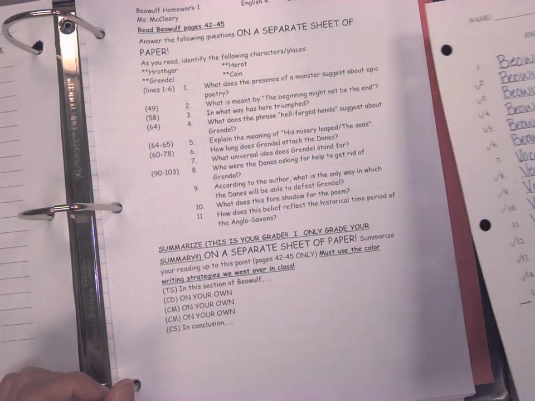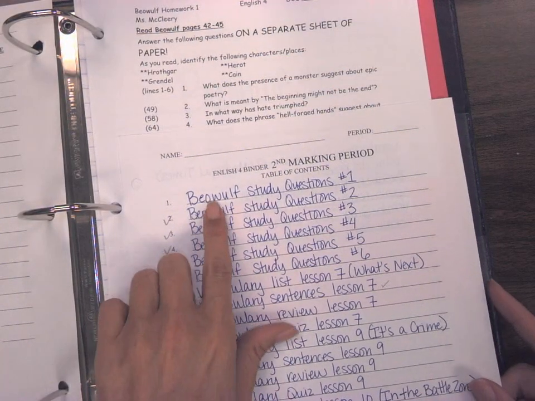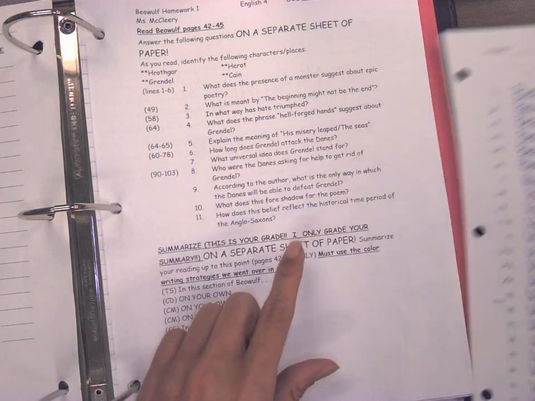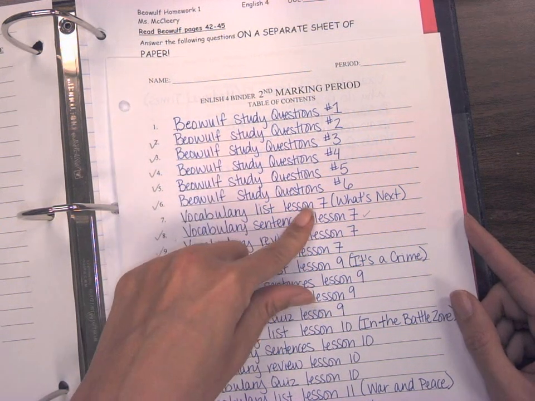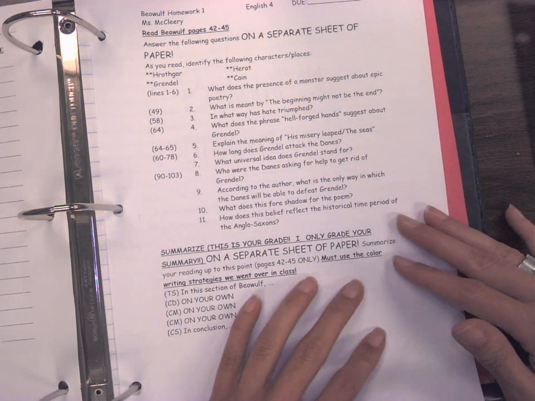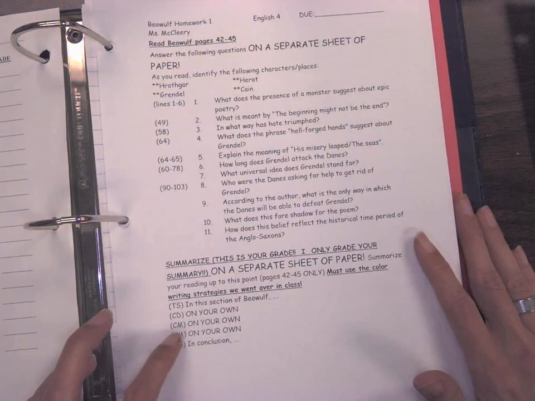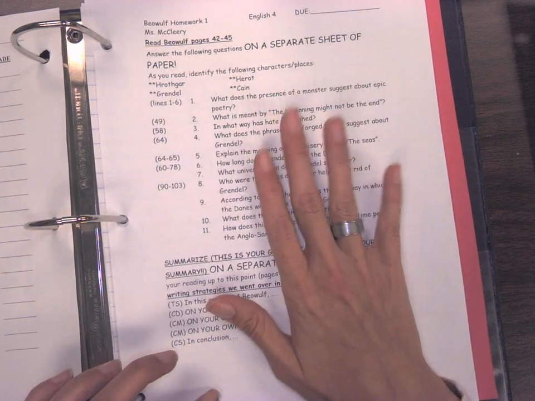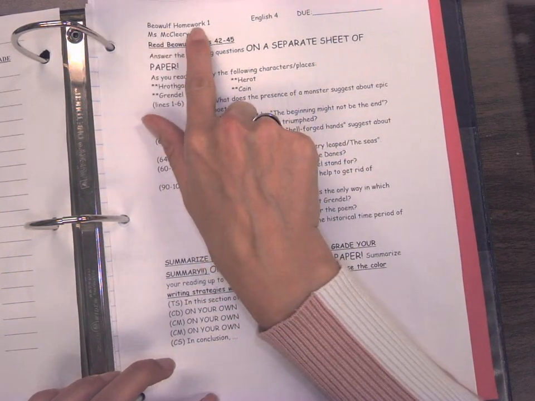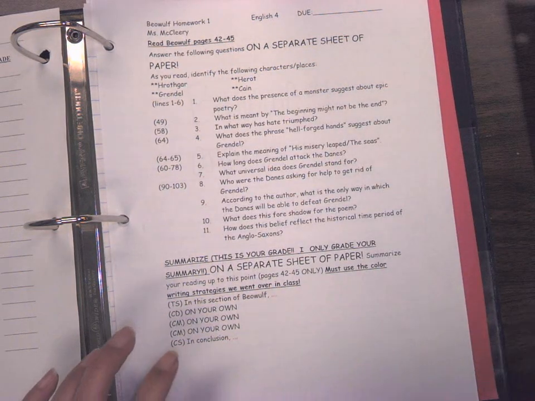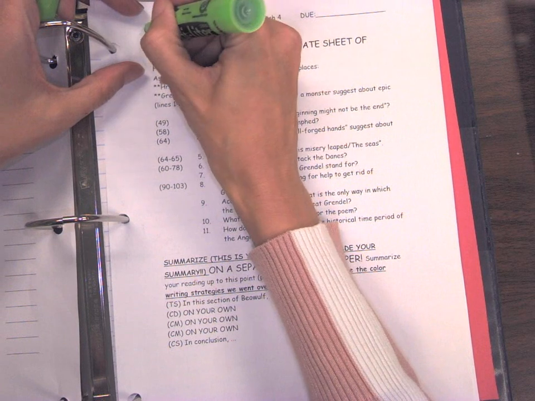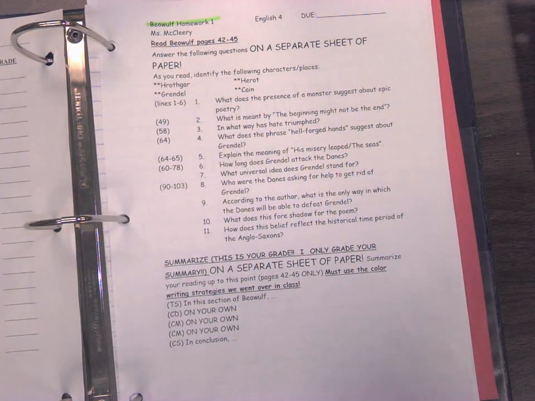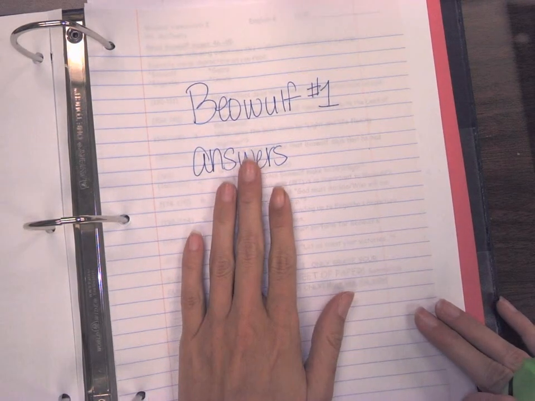All right, so using our table of contents, the first thing on here, number one, I'm not going to keep putting this up here. You should have these all written down, so I'm going to put this off to the side, but I'll refer to this as I'm going through it, okay? So your first thing on your table of contents is Beowulf homework number 1. So you need to have the actual questions. It says Beowulf homework number 1 on the top right here. Actually, I'll go ahead and highlight that so you can see it. So that should be your first assignment that's in here.